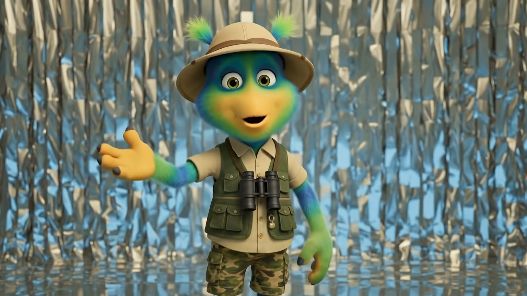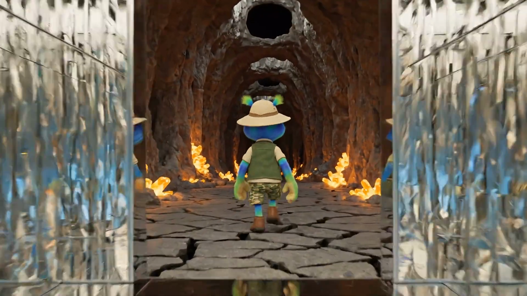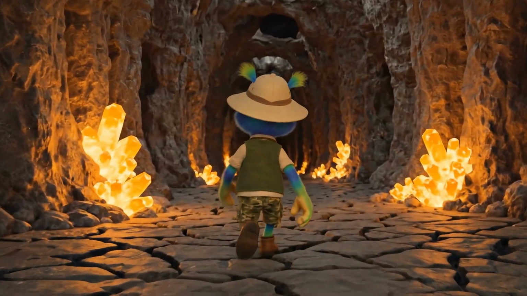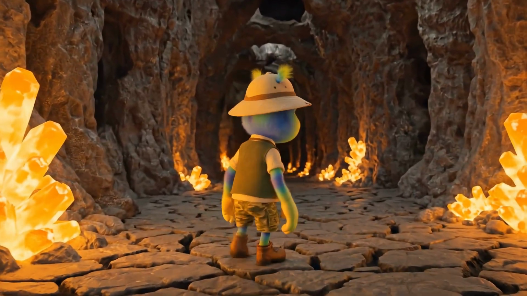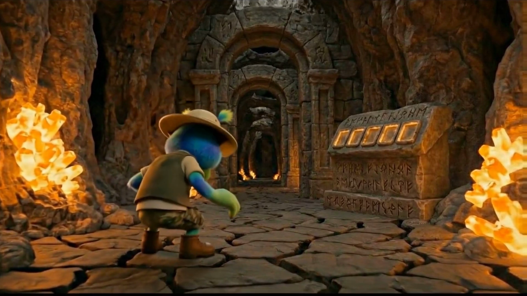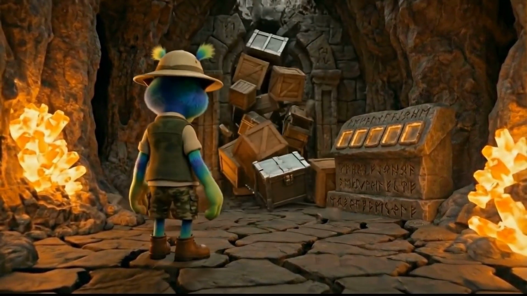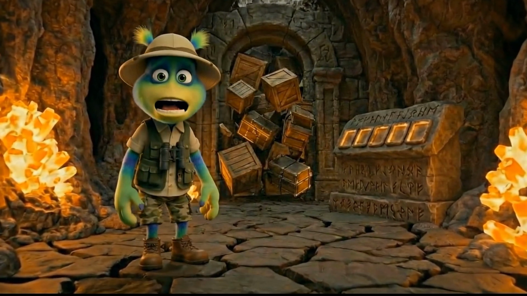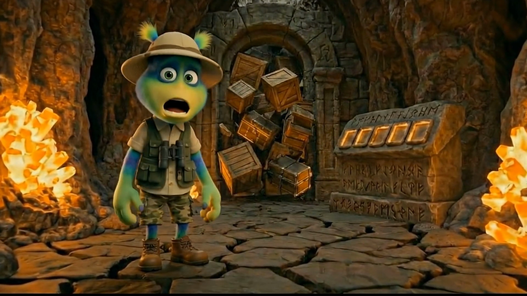Let's continue our way. Oh, the cat here. It's so strange. Let's go this way. What should we do now? The path is blocked.